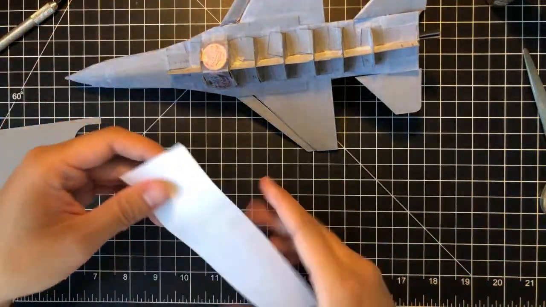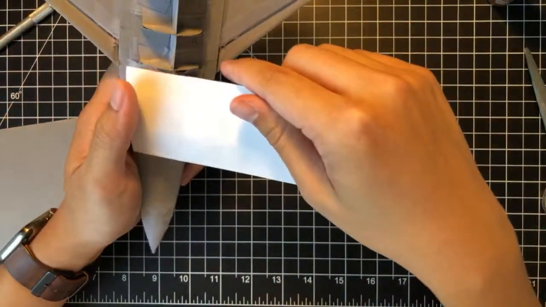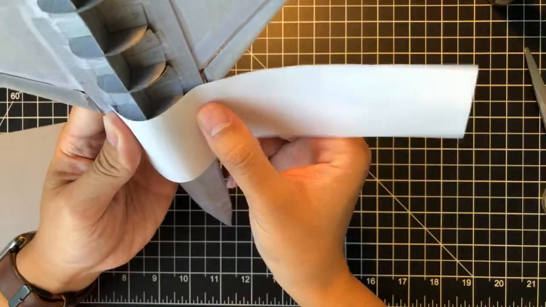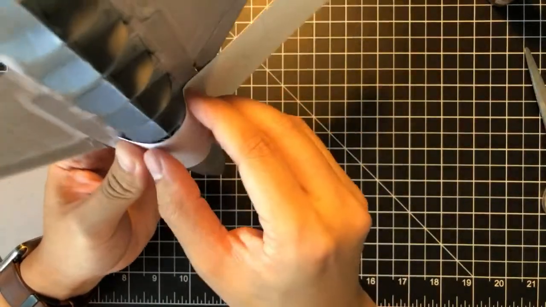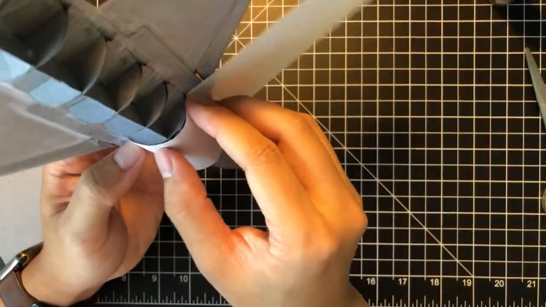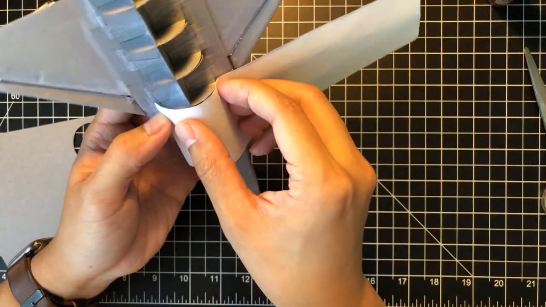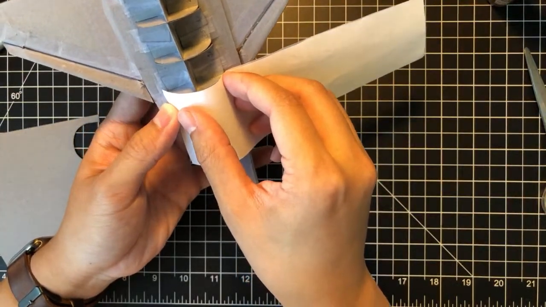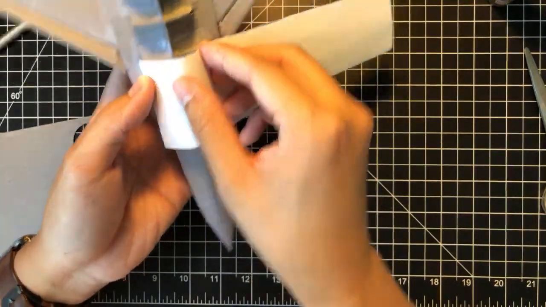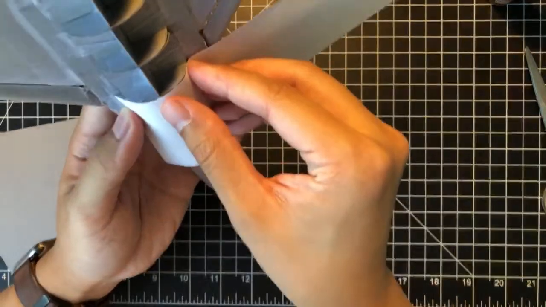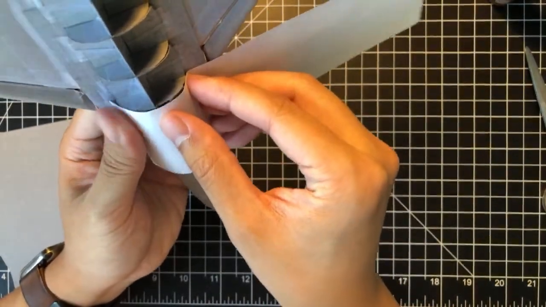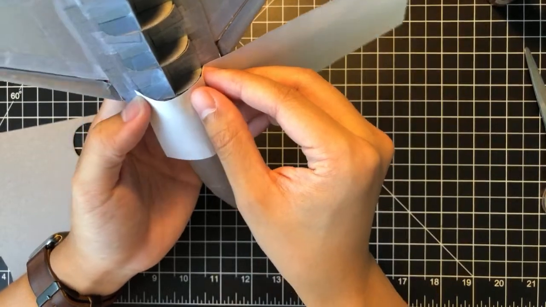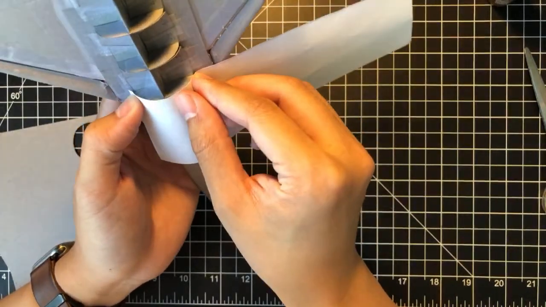I think we can use this as a measuring stick of sorts. This is gonna give us the info that we need. If we want it to fit exactly with no overhang or anything, it's gonna be this long. I'm thinking for the intake, I also want to incorporate a lip.